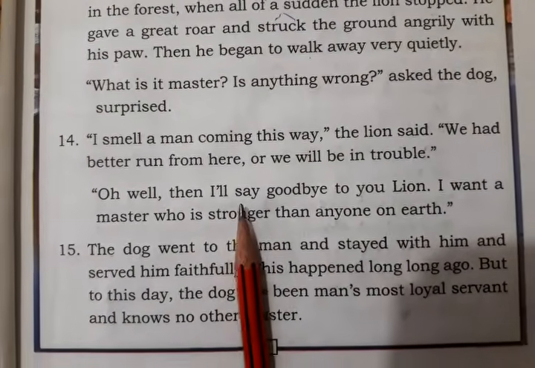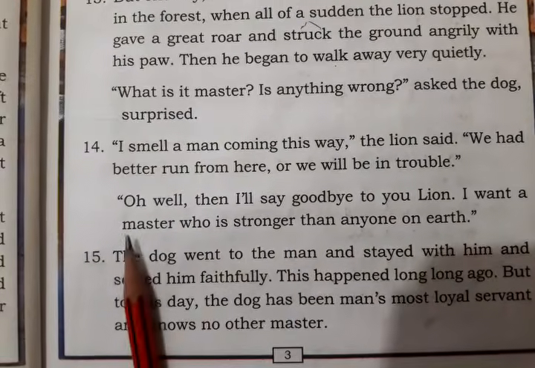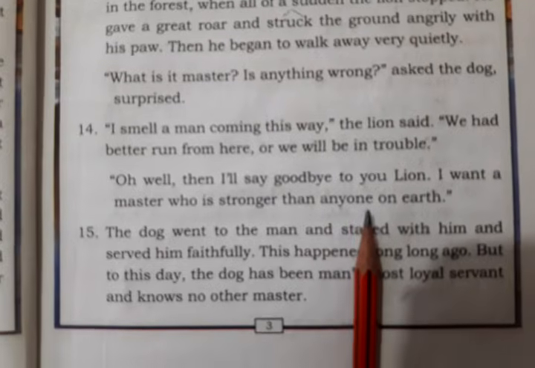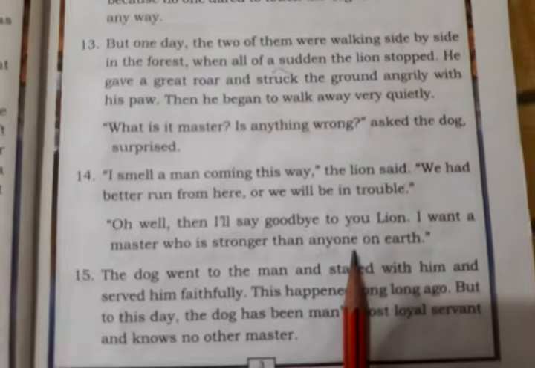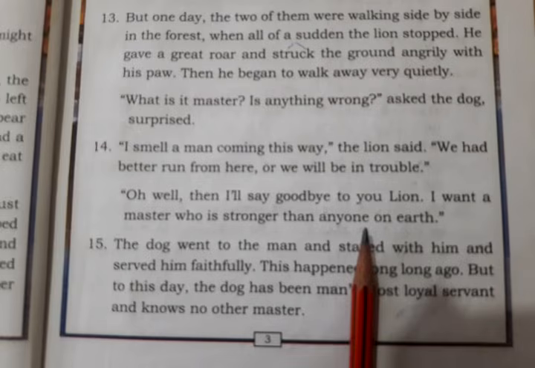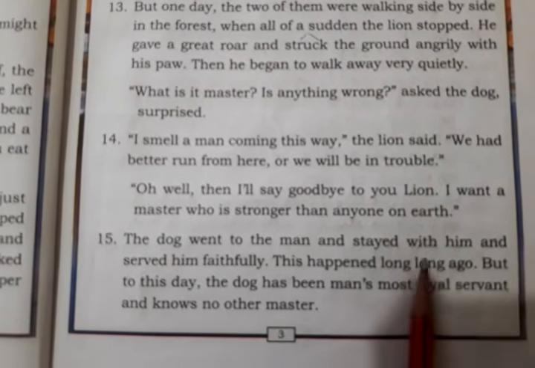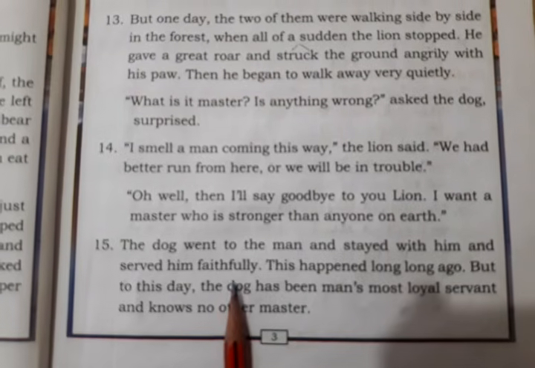I want a master who is stronger than anyone on earth. See, the dog was finding a master who could be stronger than any animal on the earth. The dog went to the man and stayed with him and served him faithfully.